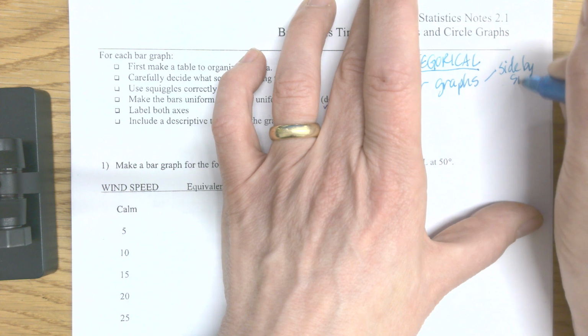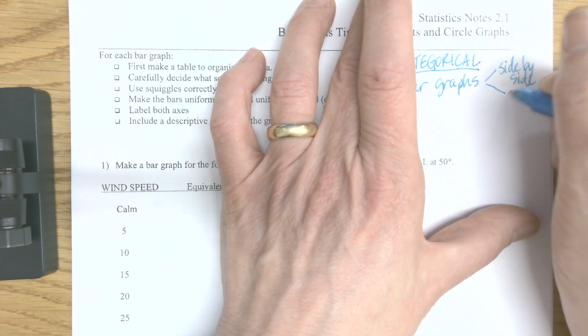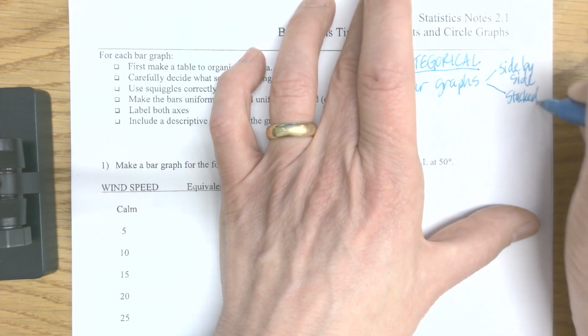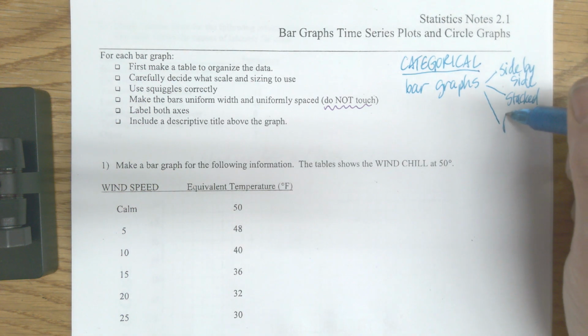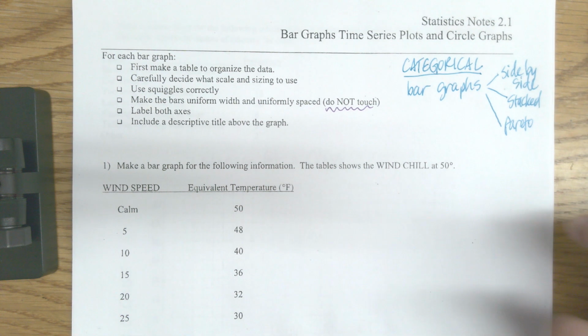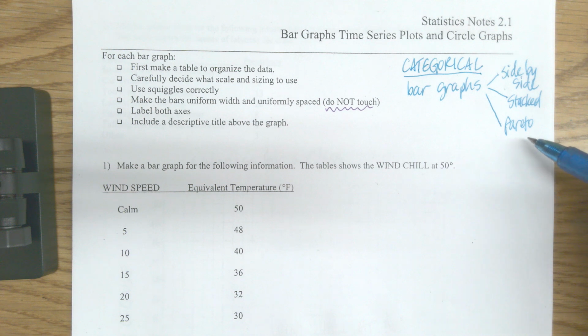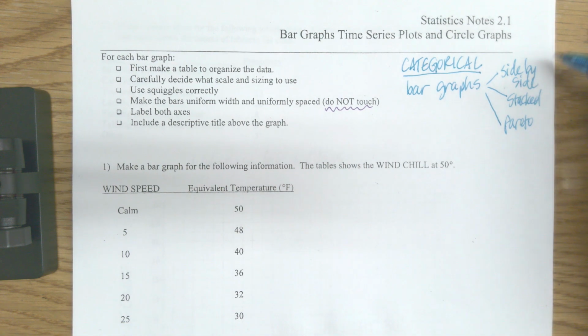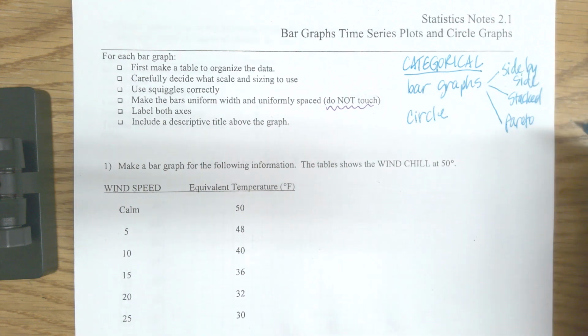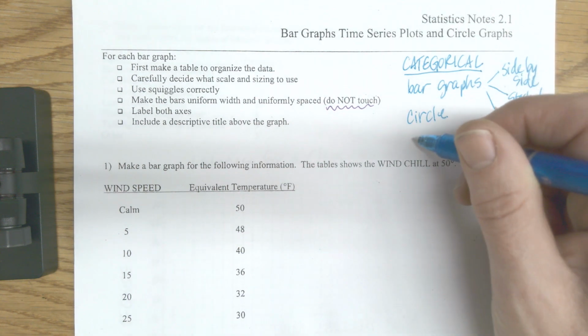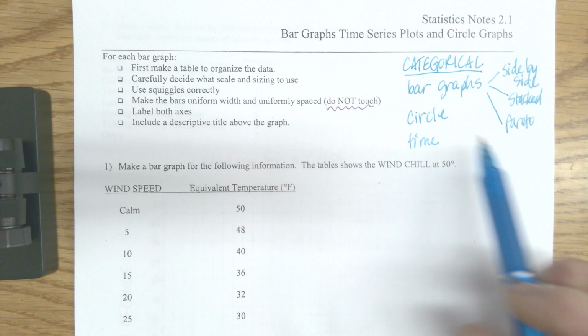You can have a stacked bar graph where you stack 2 different sets of information on top of each other. You can have that Pareto, or Pareto. Again, that's a term I really haven't heard, but that's the one that we did where you go in descending order, so it's going to drop from left to right. Just a regular bar graph, but in addition to that, circle graphs are categorical, and also time graphs are categorical.